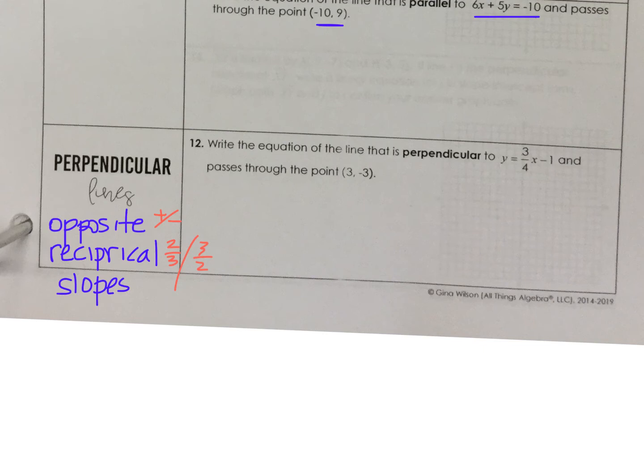All right. So first things first, we have to identify our slope. It's 3/4. Well, this says perpendicular, so my perpendicular slope is going to be opposite. Well, 3/4 is positive, so mine will be negative. And I have to flip that 3/4 to say 4/3.